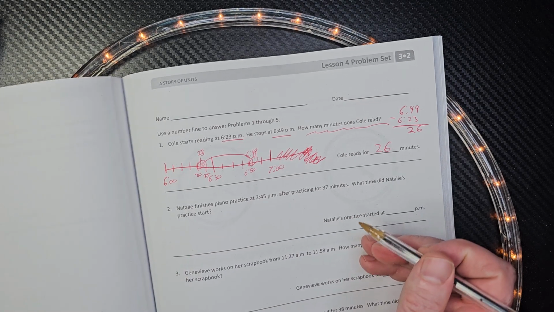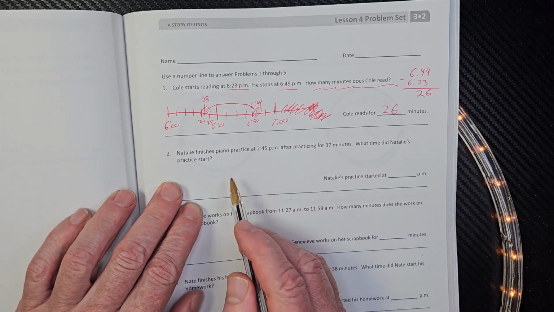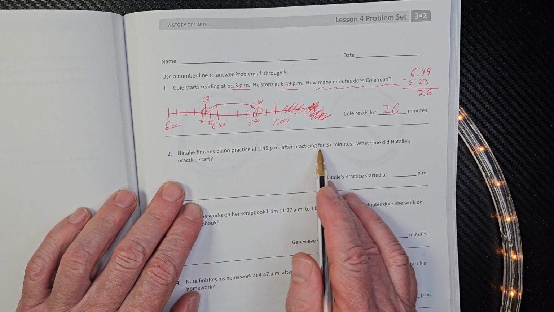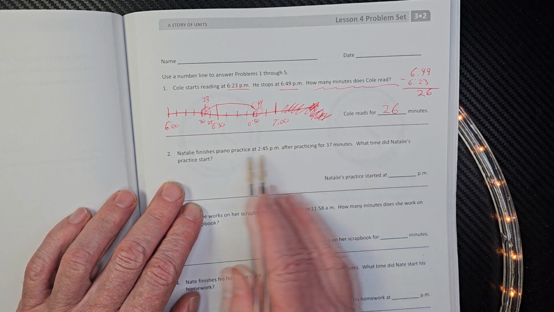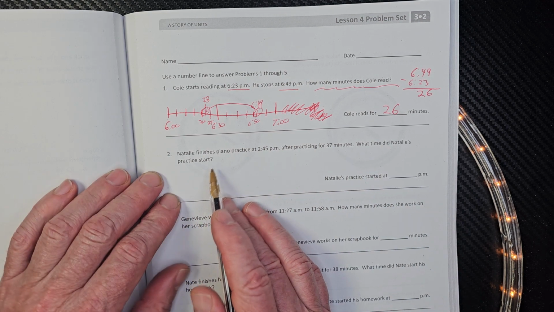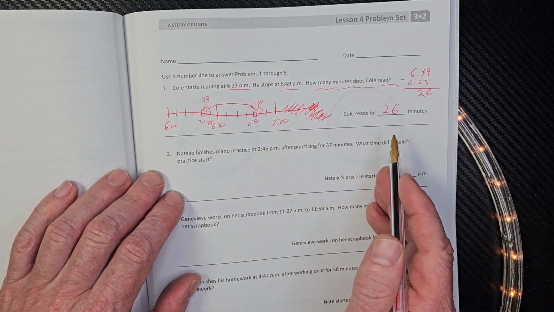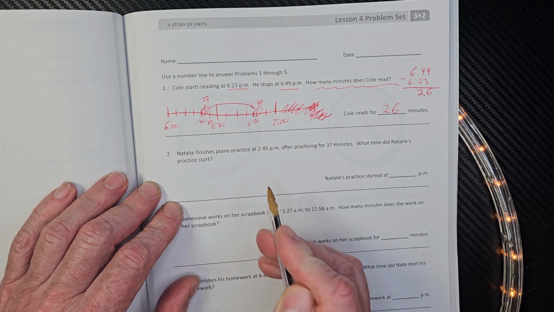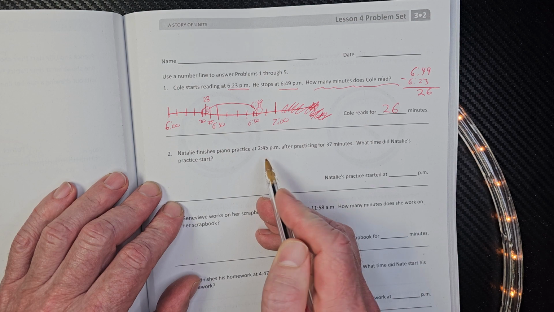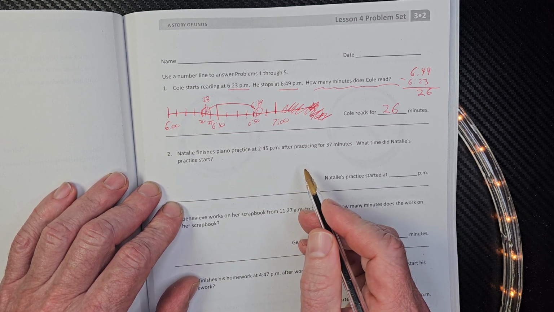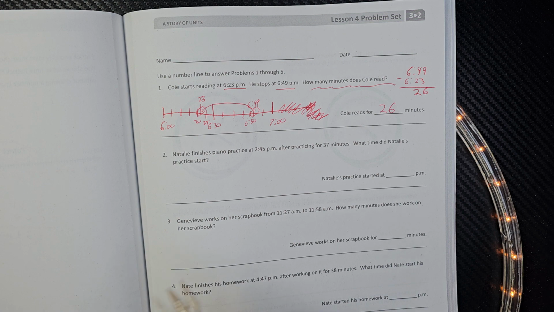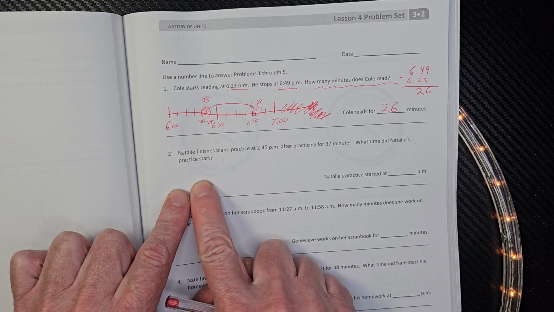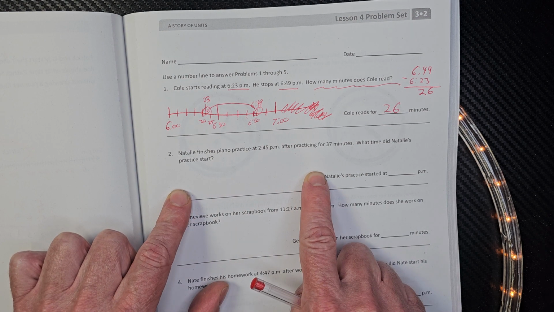All right. Again, the book says, Natalie finishes piano practice at 2:45 p.m. after practicing for 37 minutes. What time did Natalie's practice start? They want you to do a number line. But I'd tell my students, hey, if you've got a simpler way to find the answer, go for it. Your teacher might not agree with this, but I don't think we should be required to do the number line.